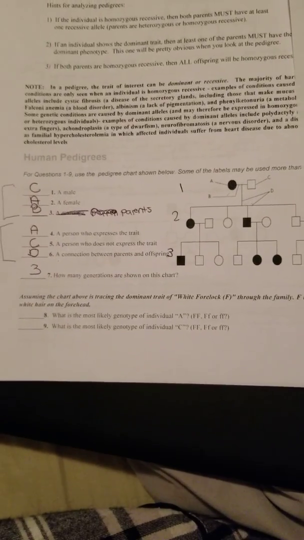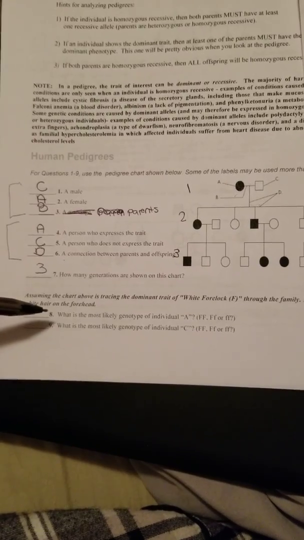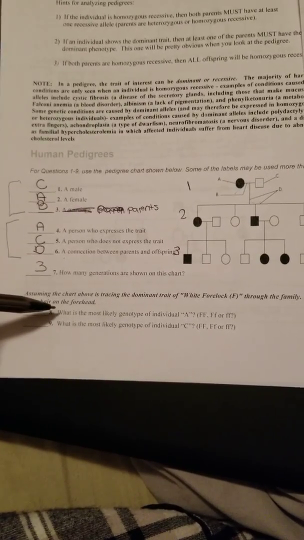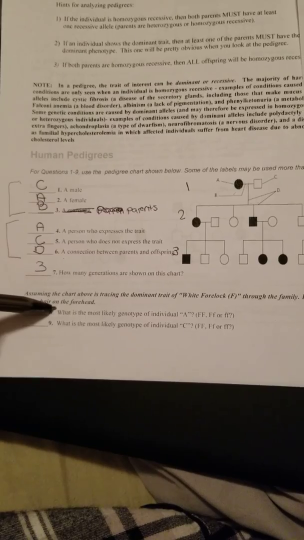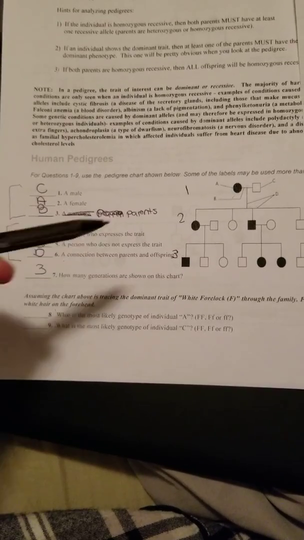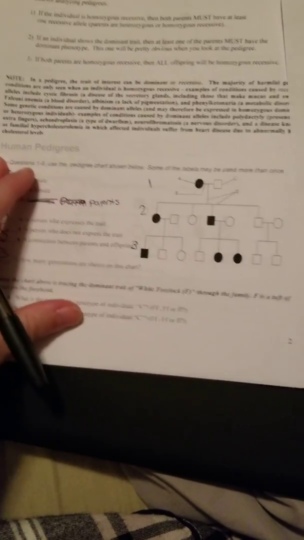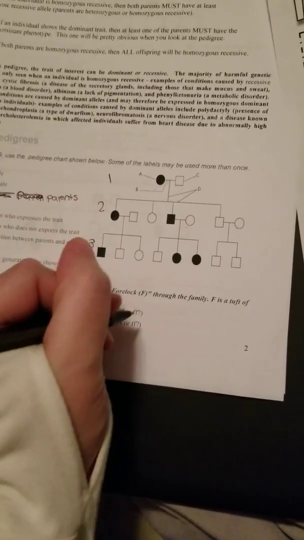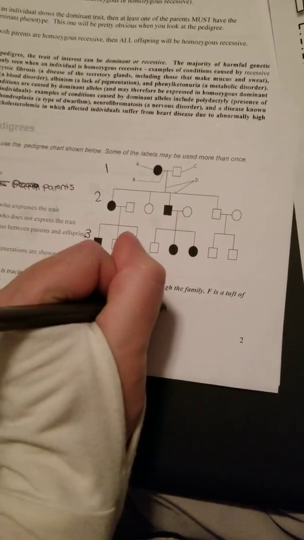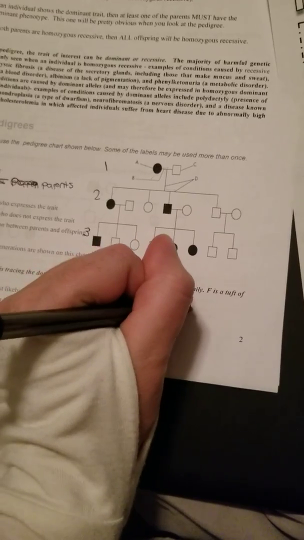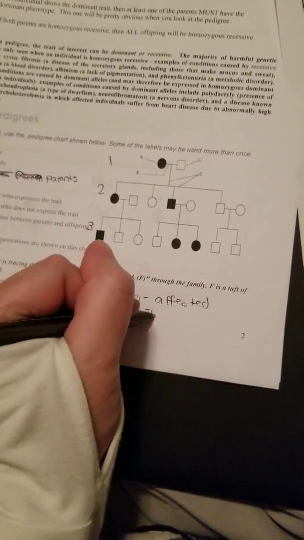All right, so that's just a quick practice. Let's talk about how we know the likely genotypes of individuals A and C. So individual A is affected. And individual C is unaffected.